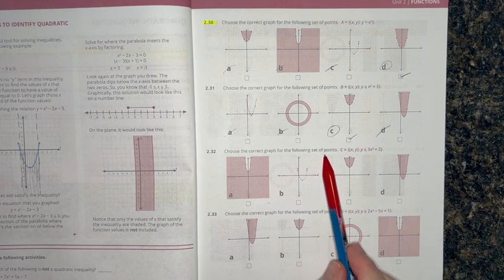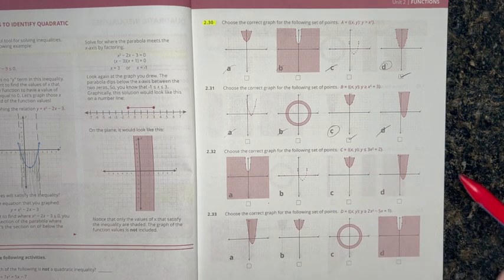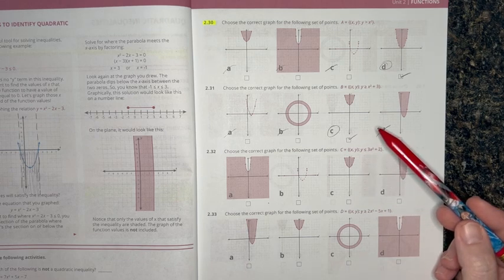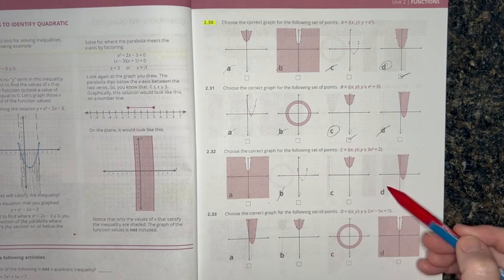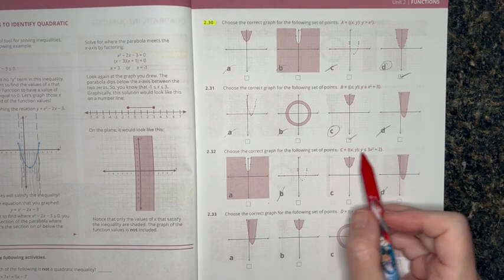Choose the correct graph for the following set of points. y is less than or equal to 3x squared plus 2. Okay, again, this plus 2 is going to push us up 2 points. So it's not this and it's not this. This 3 is going to make it narrow. That's not really the point.